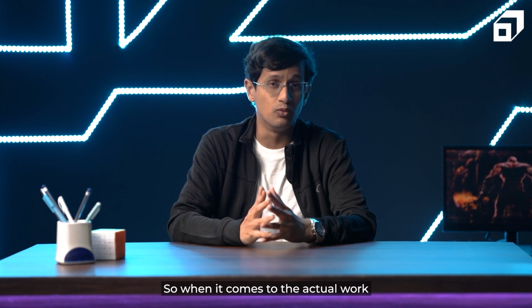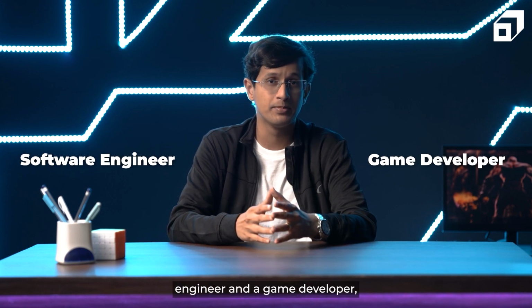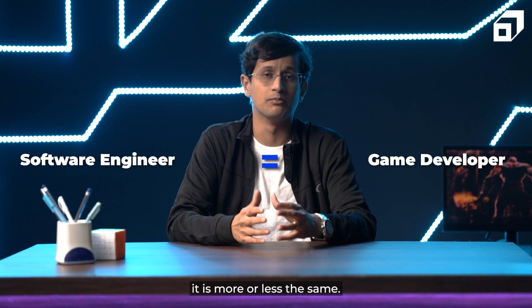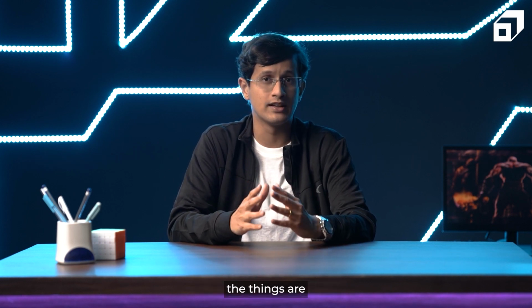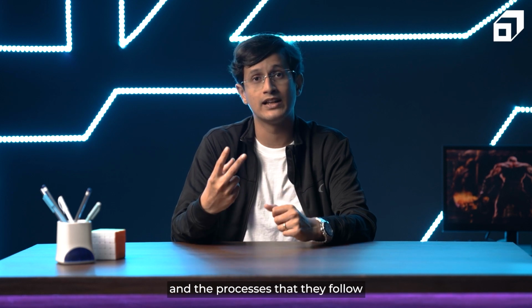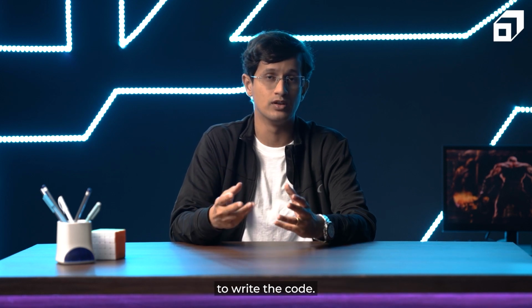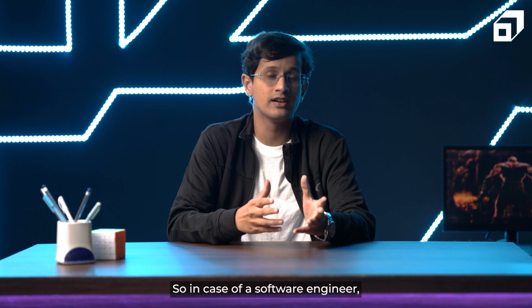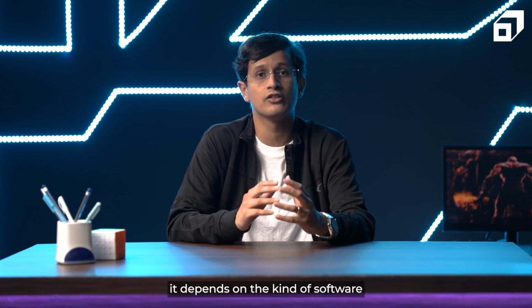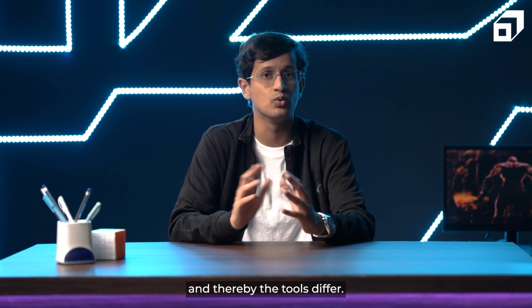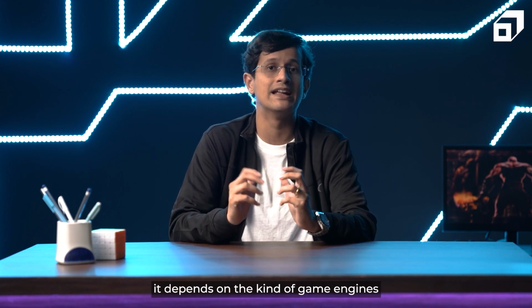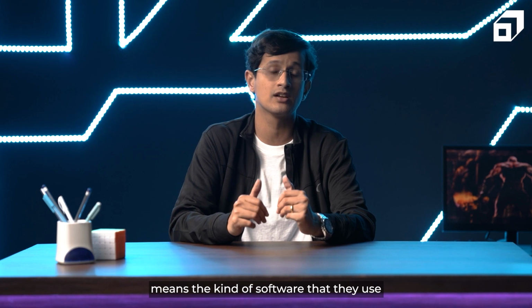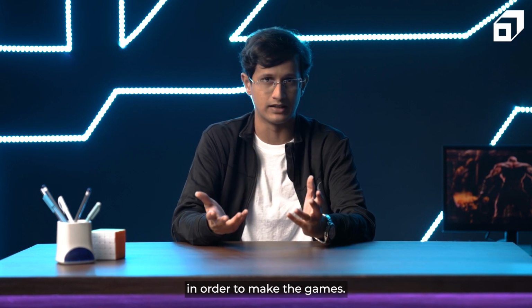So let's begin. When it comes to the actual work of a software engineer and a game developer, you could say that it is more or less the same. Both of them write code. The two differences are the tools that they use and the processes that they follow to write their code. In the case of a software engineer, as I mentioned, it depends on the kind of software that they are making and thereby the tools differ. Whereas in terms of game development, it depends on the kind of game engines that they use. Game engines means the kind of software that they use in order to make the games.